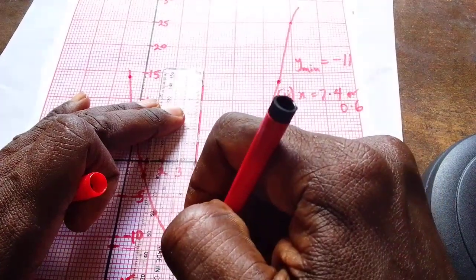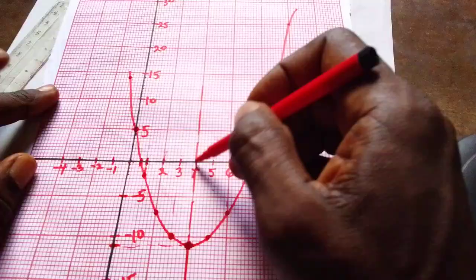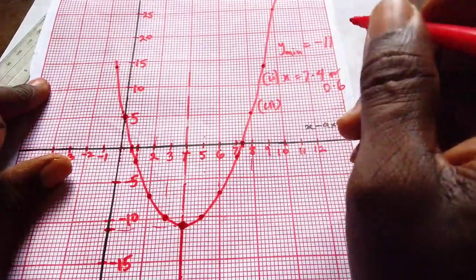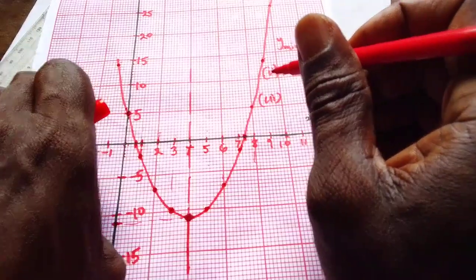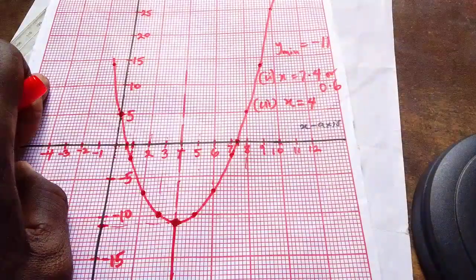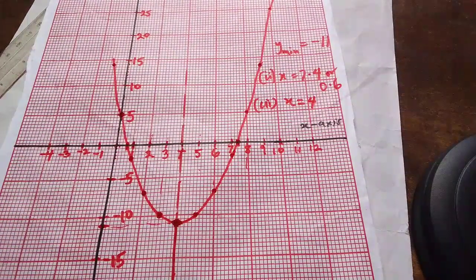So you trace it to the value of x, so that is x is equal to 4. So the equation of the line of symmetry here will be x equals 4.